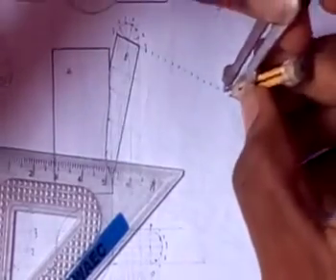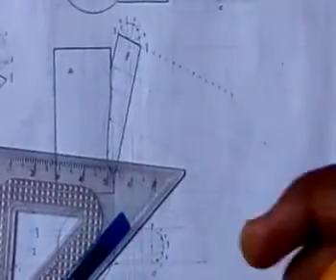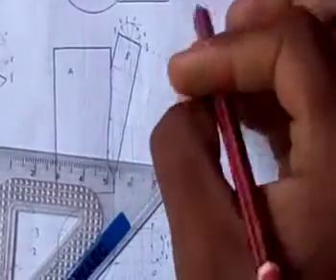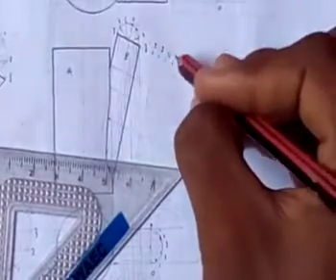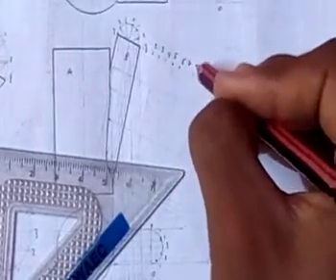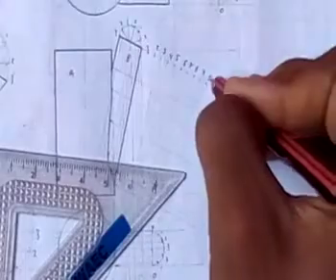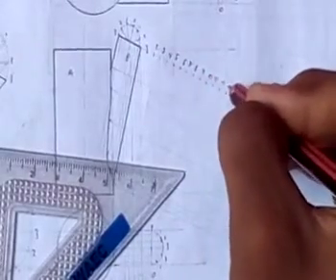Now we'll go back to 1. So we'll start from 1. So this is basically 1, 2, 3, 4, 5, 6, 7, 8, 9, 10, 11, 12.